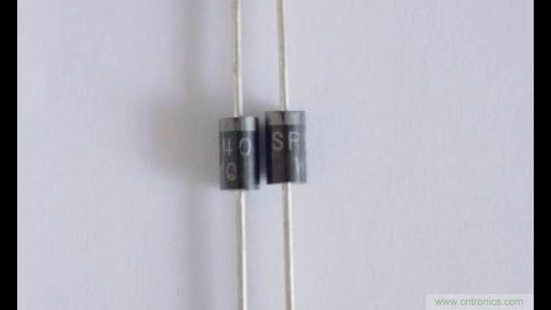Lower reverse recovery time. Schottky diodes have very short reverse recovery times, which means they switch off rapidly when the voltage polarity changes from forward bias to reverse bias. This characteristic makes them ideal for applications where fast turnoff is critical. Lower reverse recovery time is a characteristic of certain diodes, especially fast recovery diodes and Schottky diodes.